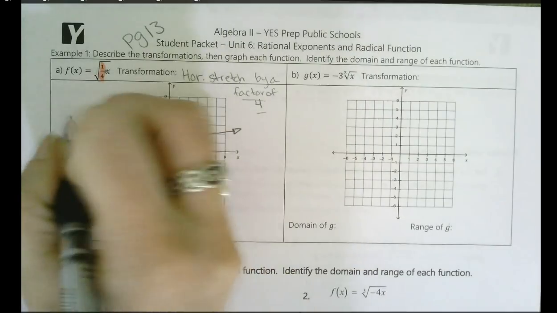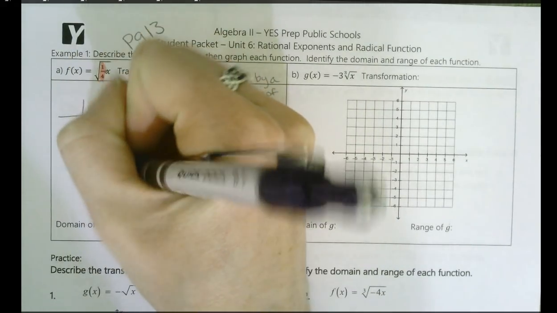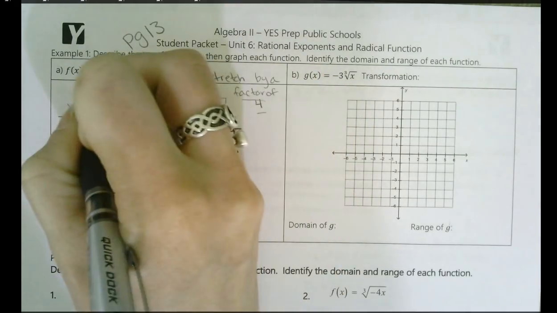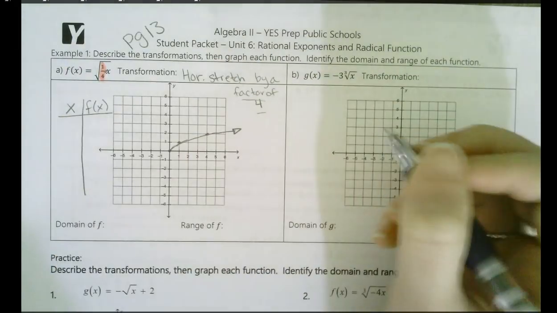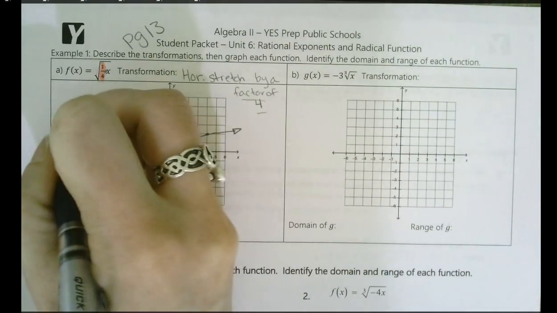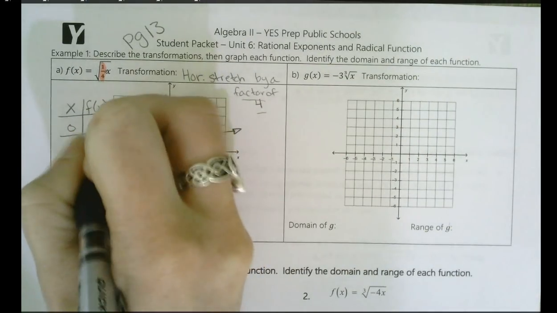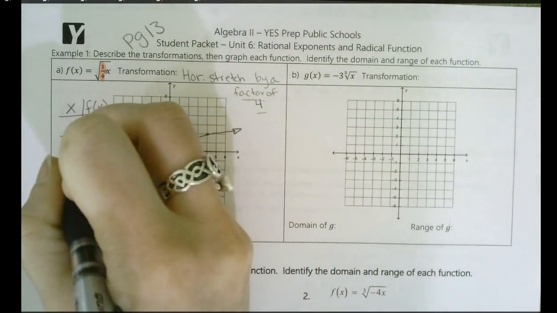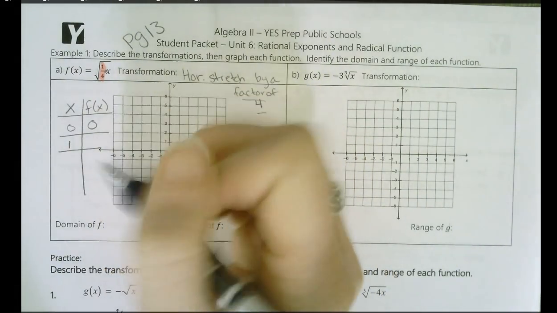So I'm going to go ahead and make a little chart over here to help me find some values. And this is going to be our transformation, f of x. So if I plug in 0, we'll still get 0 back out. Now if I plug in 1 though, we have the square root of 1/4.